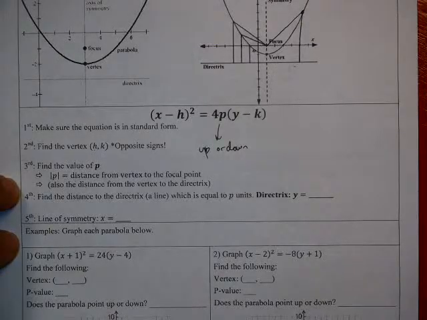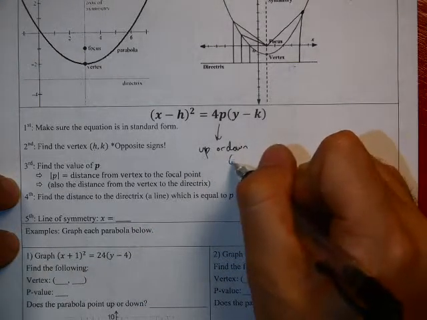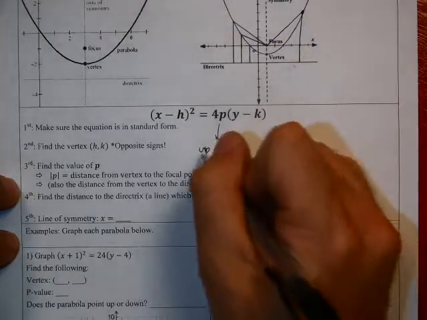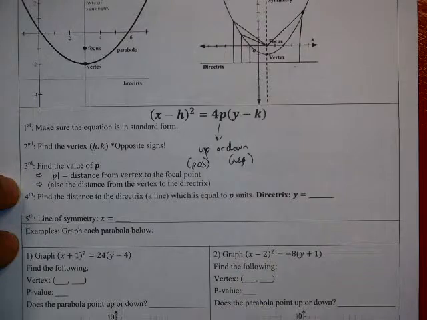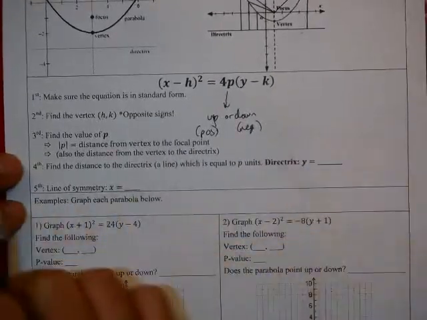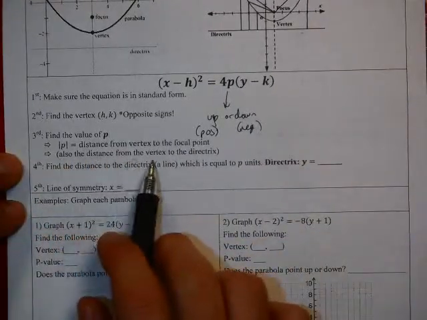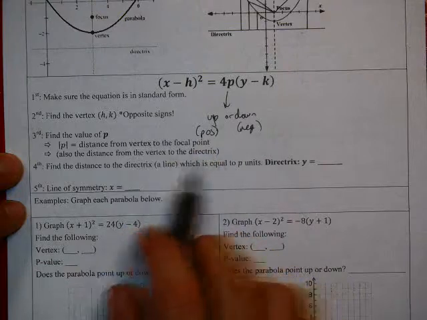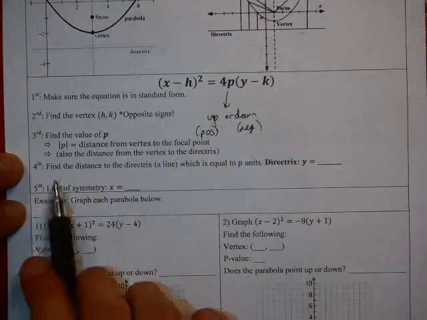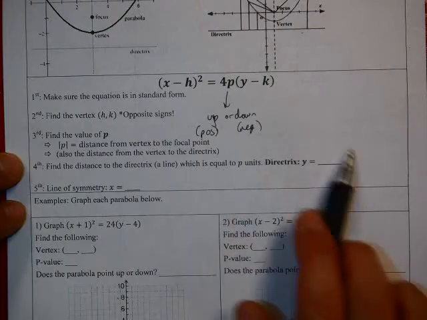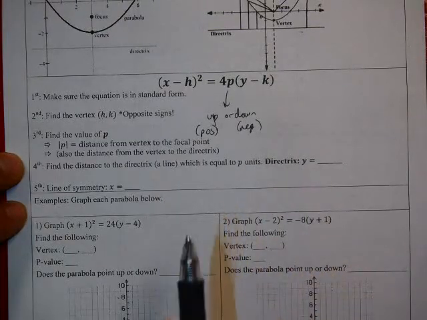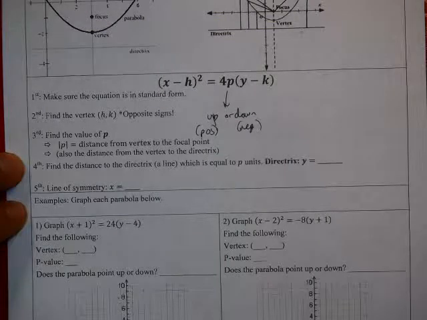It was negative in front, right. So if it's down, it's negative. If it's going up, it's positive. And we'll see how all of this looks in a moment. It says also the distance from the vertex to the directrix, and we'll see how to graph that directrix. Find the distance to the directrix, which is equal to p units. Now the equation of the directrix, we're not going to deal with that as much. All we're going to really concentrate on is the vertex, the focus point, and graphing the directrix.